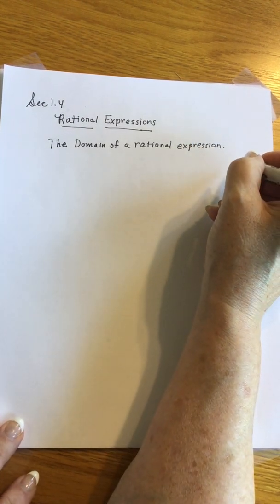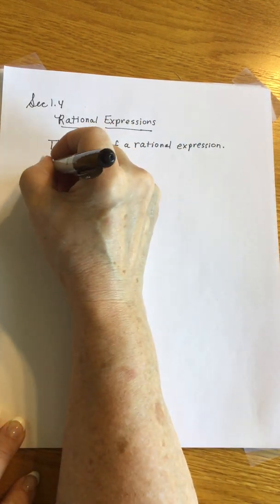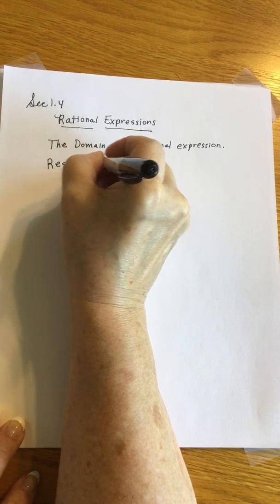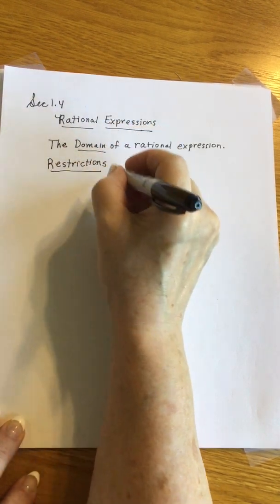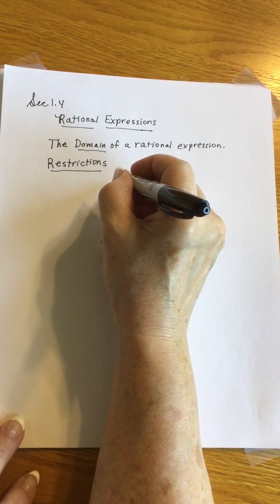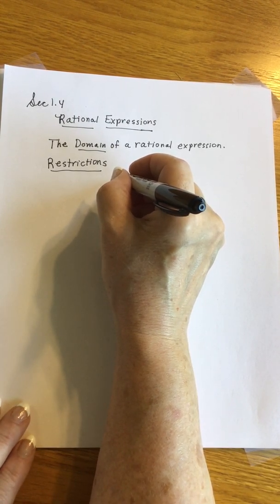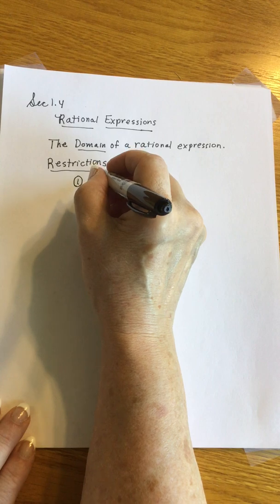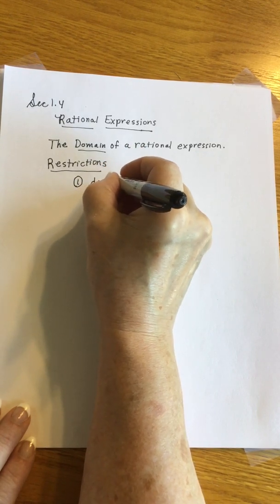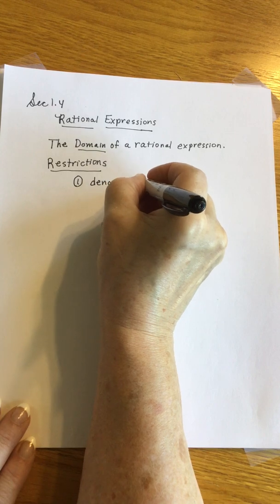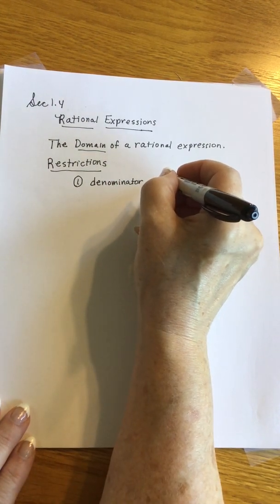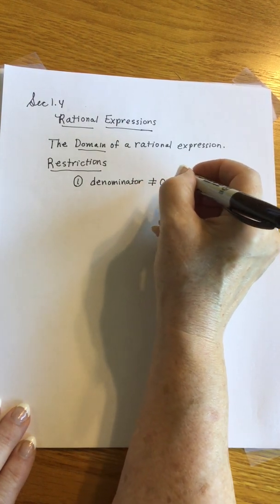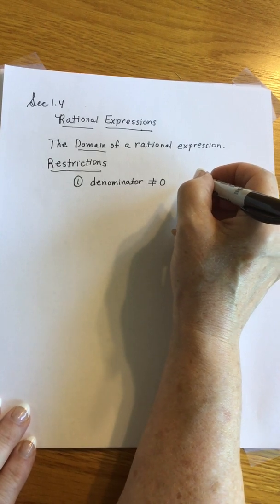Now, when we're looking at the domain, we're looking first for the restrictions. So if we can find out what things we cannot have, then the rest of the stuff becomes our domain. So the first restriction we're going to look at is in a fraction or a rational expression, the denominator. Now we said the denominator was the bottom part of the fraction, so the denominator cannot equal 0, because we know that we can't have 0 in the bottom of a fraction.